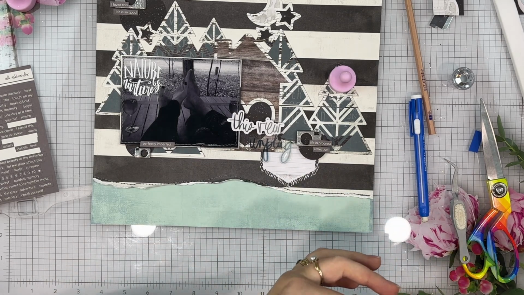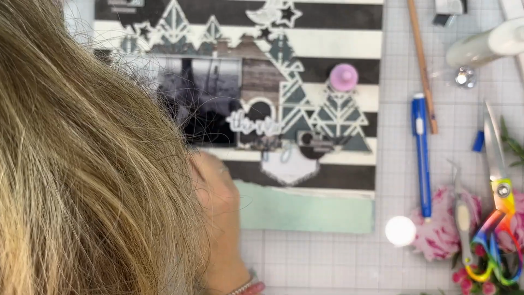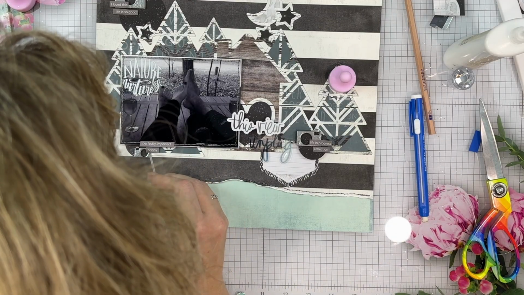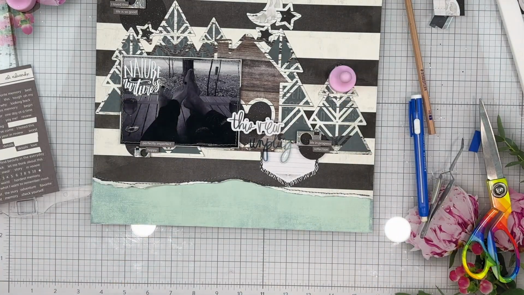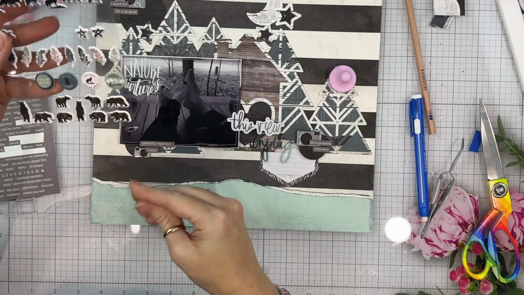So what have you been doing for scrapbooking lately? Share with me. I'd love to see links to wherever you share your projects or whatever you've been doing. That'd be fun. Maybe share some inspiration.